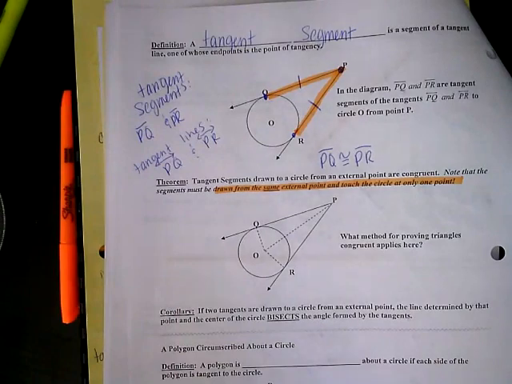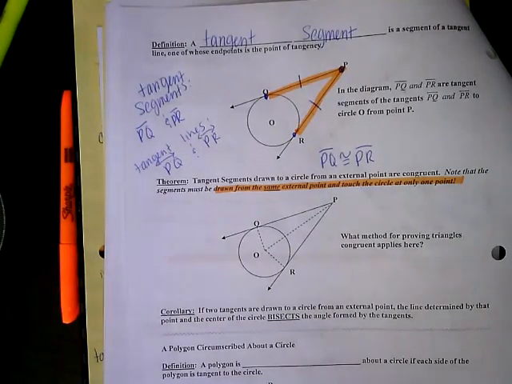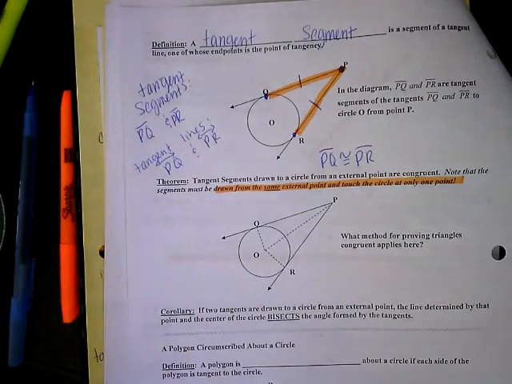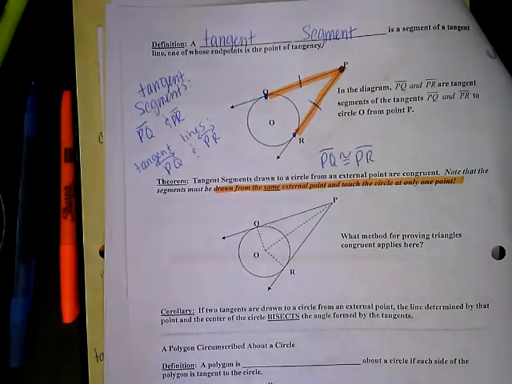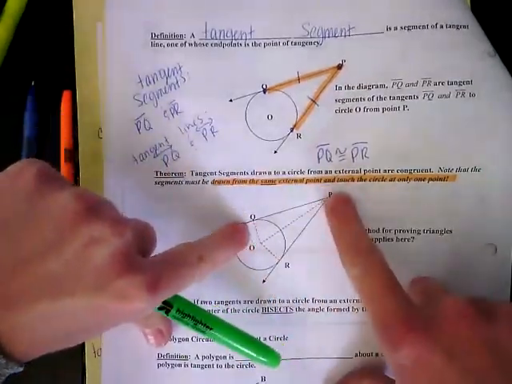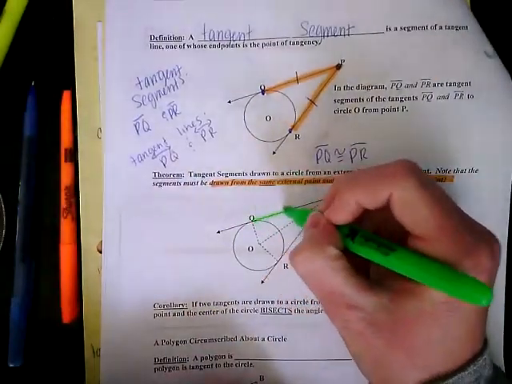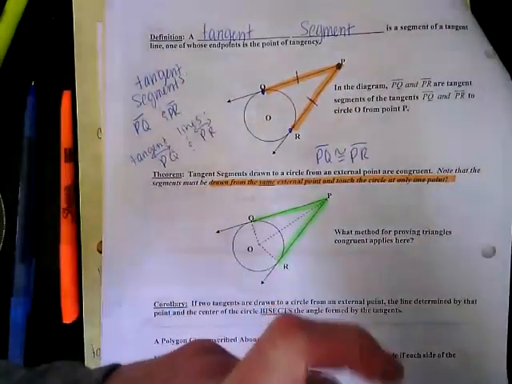On to the next. If two tangents are drawn to a circle from an external point, the line determined by that point and the center of the circle bisects the angle formed by the tangents. Let's see what this means. As we just learned, if the tangent segments drawn from the same point intersect the circle once, they are congruent. So we know that PQ and PR are congruent.